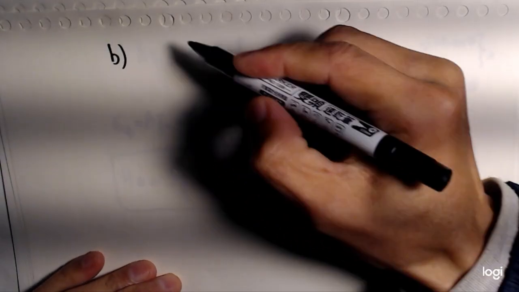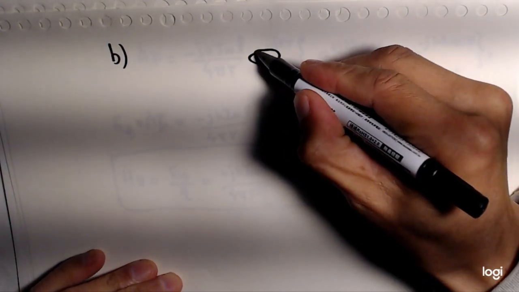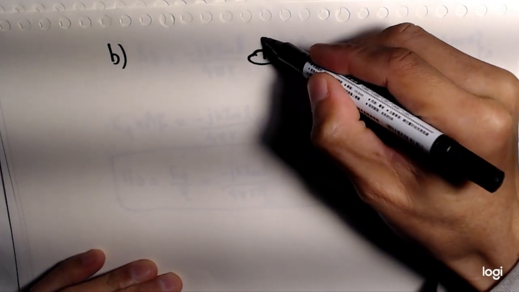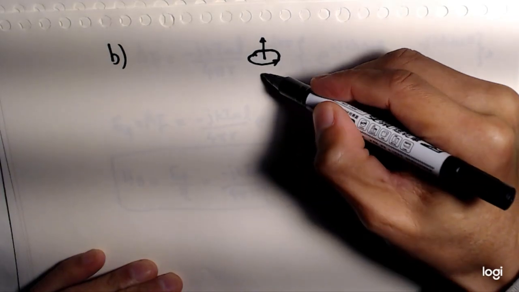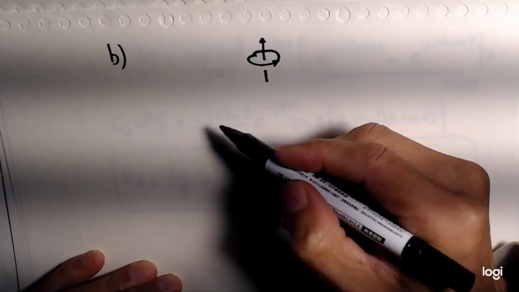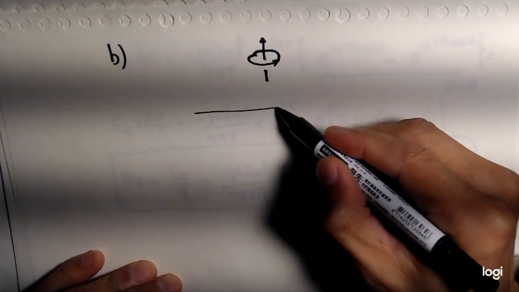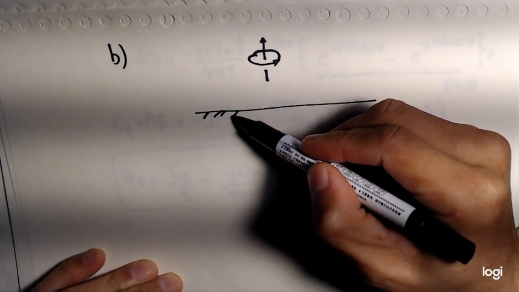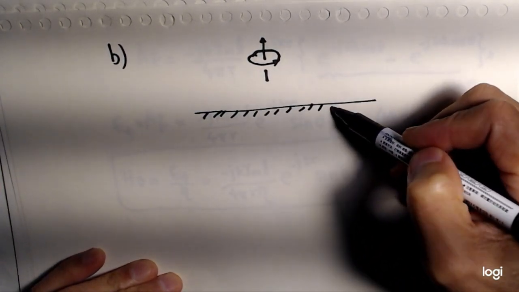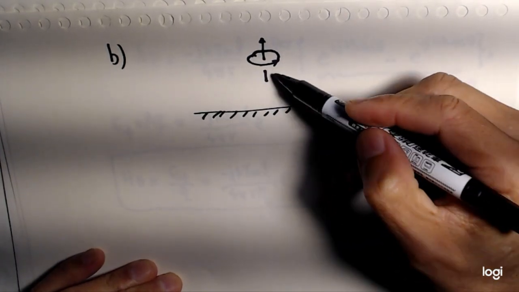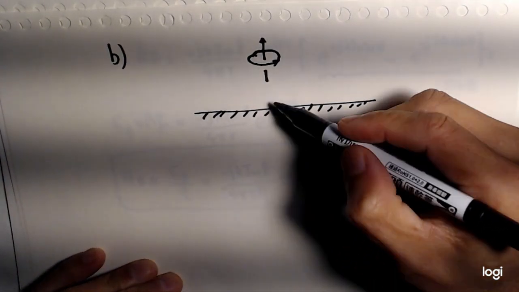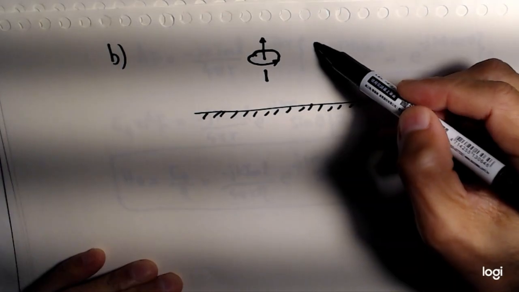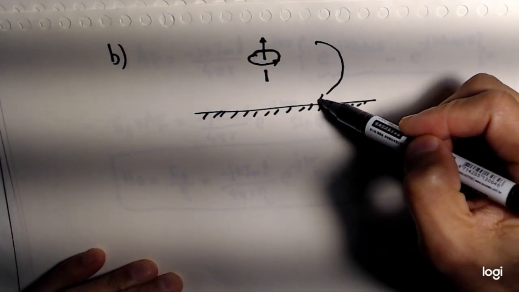You have a current loop here, and this current loop will produce a magnetic dipole. And magnetic field can penetrate through the ground plane, but electric field no. So in terms of the electric field, you may think the electric field will be up to here.